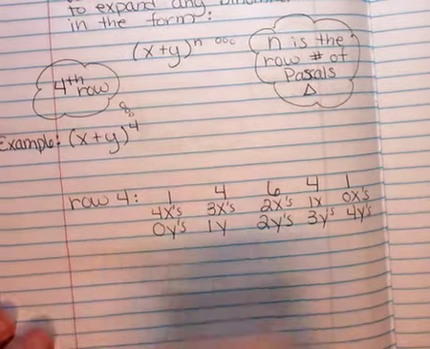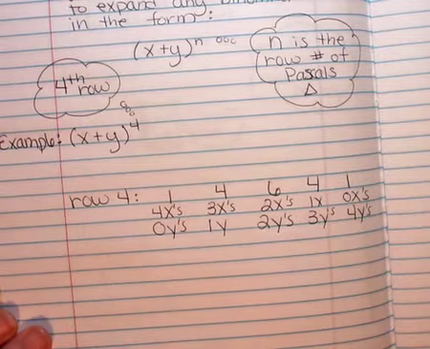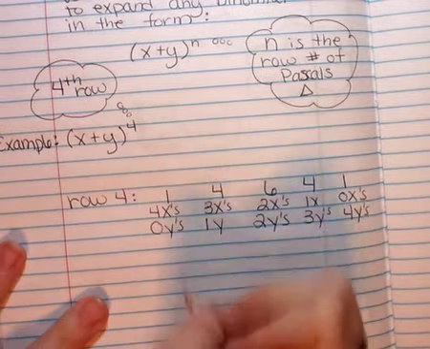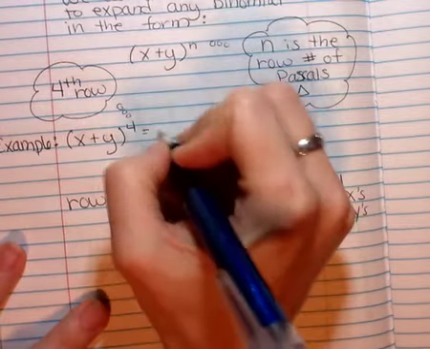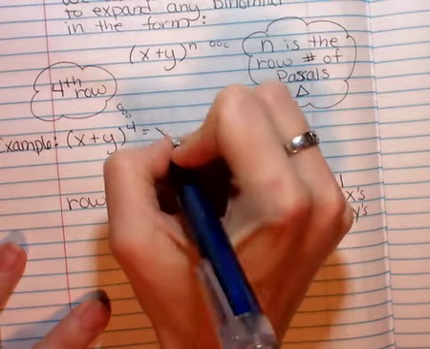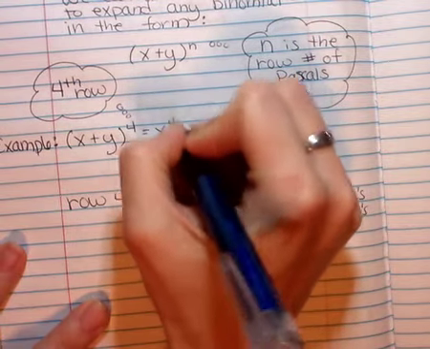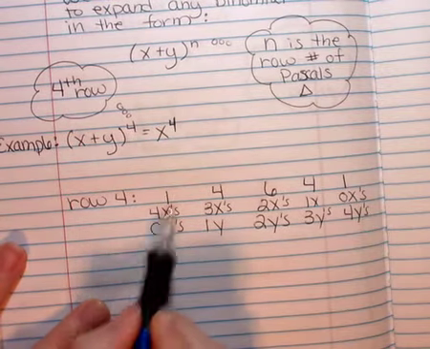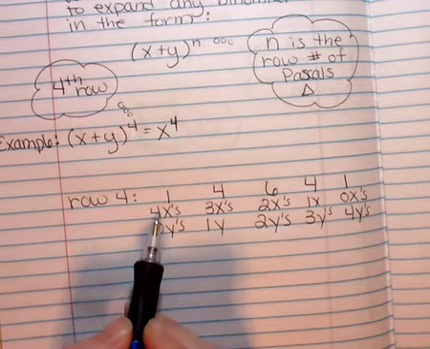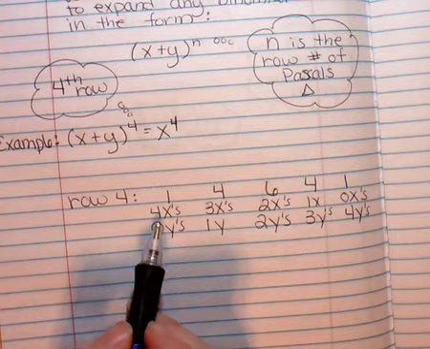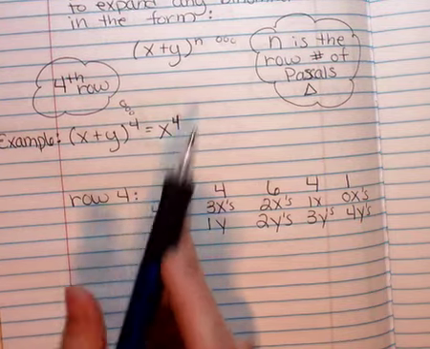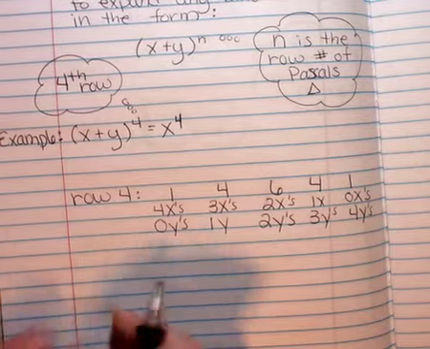So in order to use this to write our binomial, then we can say, well, there is one way to get 4 x's. And when we're expanding binomials, we're going to use the number of x's and y's, or a's and b's, as the exponents on our x's and y's to keep track of it in our binomial.